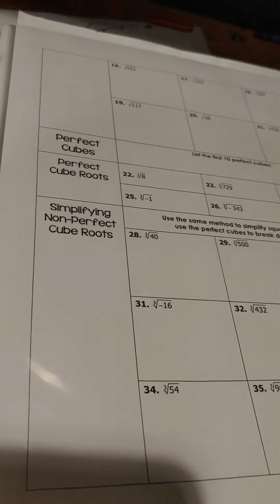Number 8, square root of 9 over 100. We're going to do the same thing. We take the square root of the top and the square root of the bottom. Square root of 9 is 3. Square root of 100 is 10. 3/10 is our answer. Let's do number 9. It's 25 over 49. So we do the same thing. Square root of 25 is 5. Square root of 49 is 7. So the answer is 5/7.